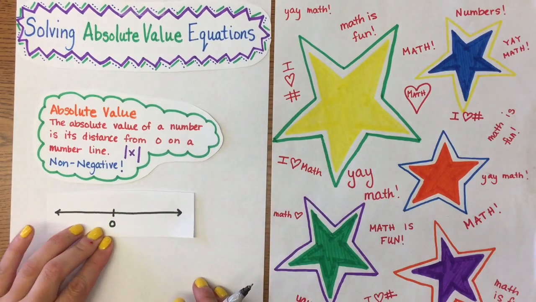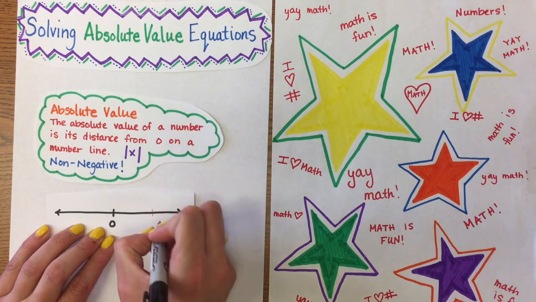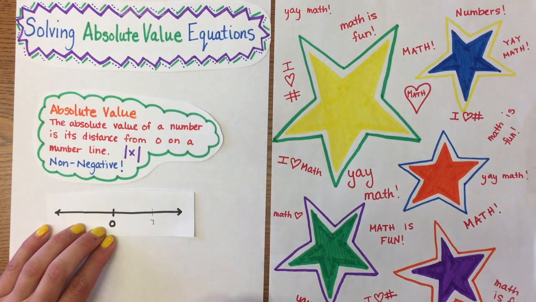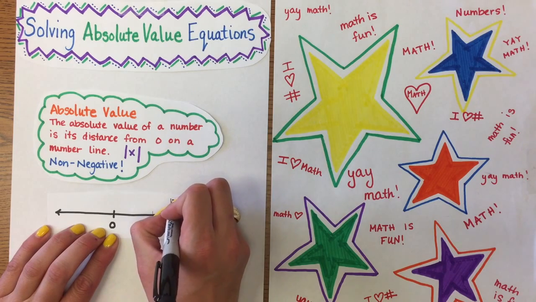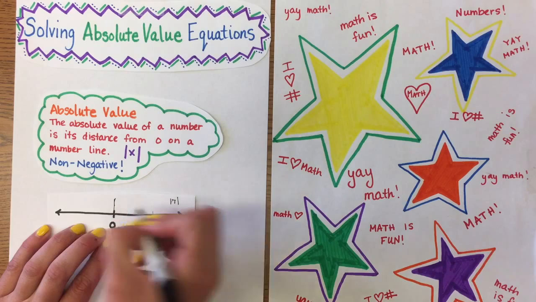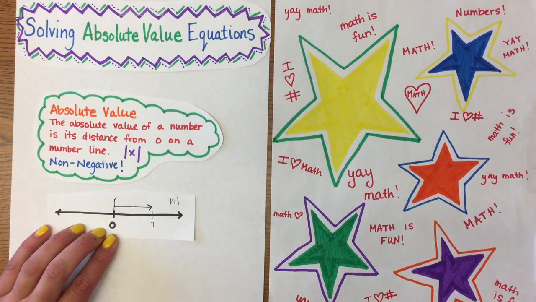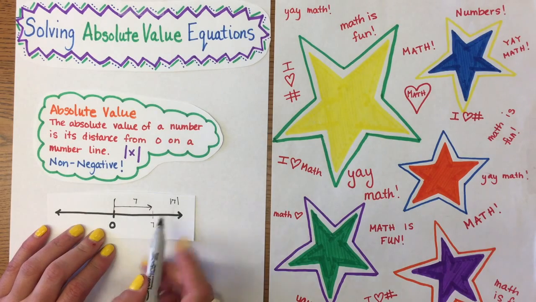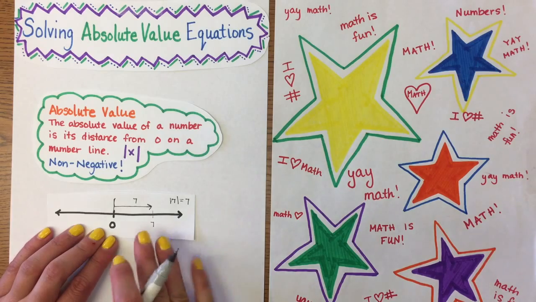So if I have my number line, 0, and I have some number, say 7, the absolute value of 7 is saying how far is it from 0 to 7 on the number line? And the answer is 7. To get from 0 to 7, I have to go 7 units from 0.